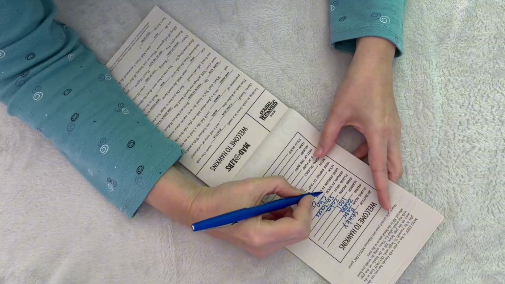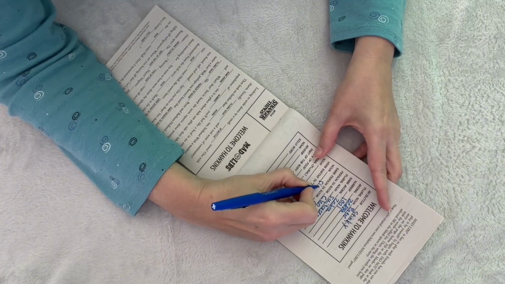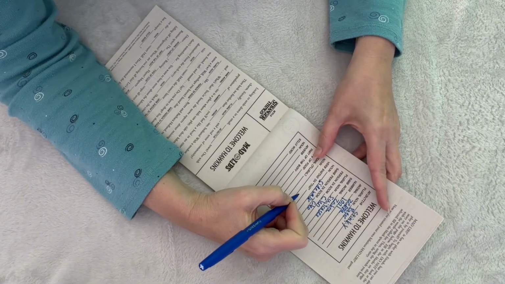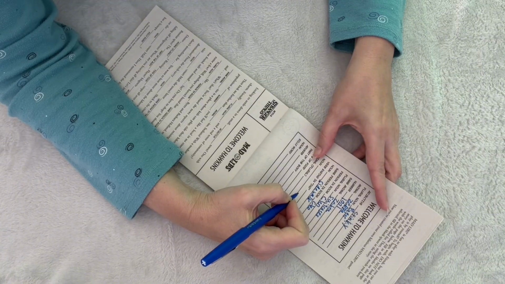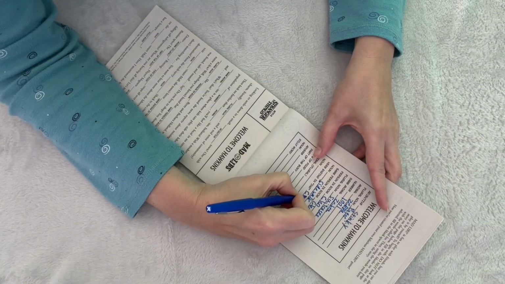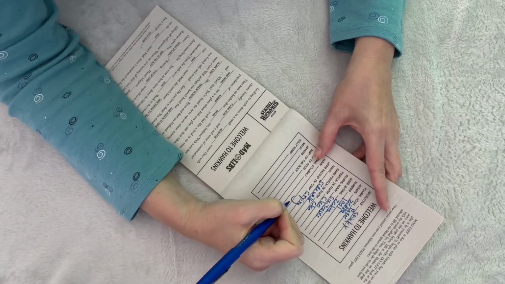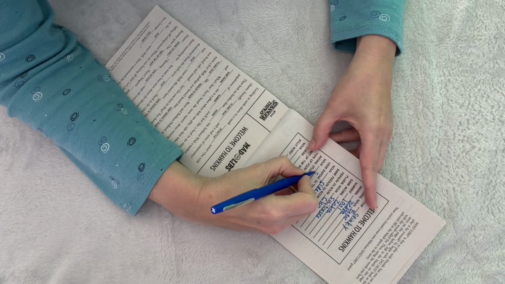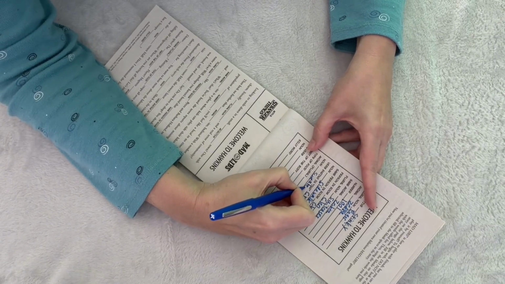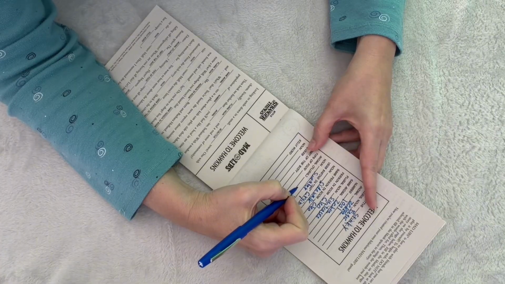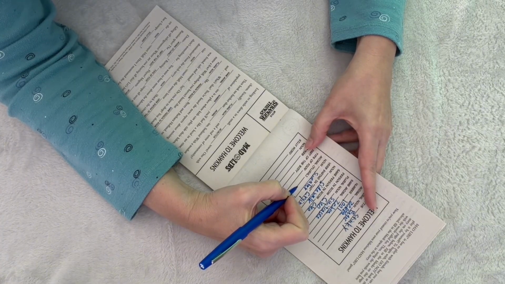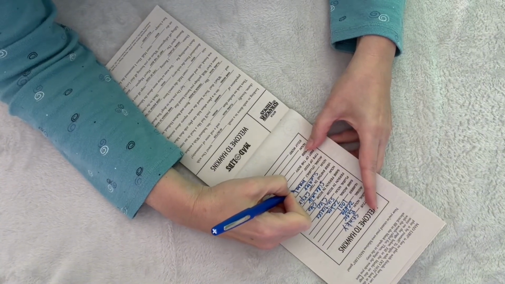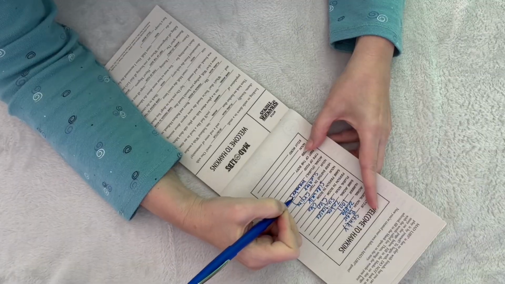And then a noun. How about sidewalk? And then a verb ending in ing. Crying. And then a noun. How about sweater? Okay, and then we need a plural animal. How about manatees? Did I spell that correctly? I hope I spelled that correctly.